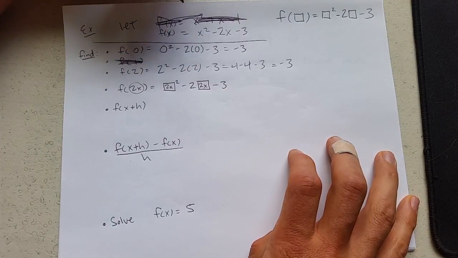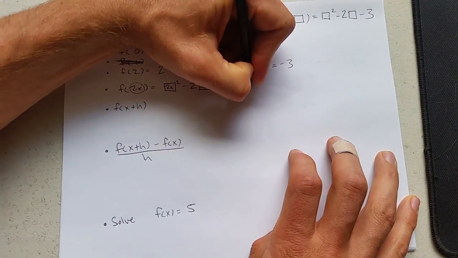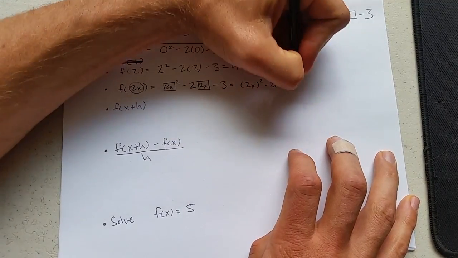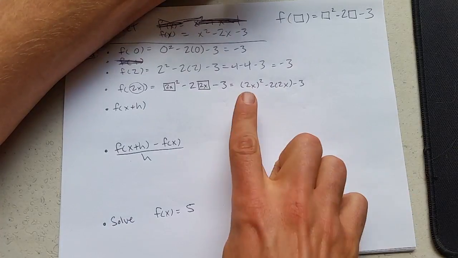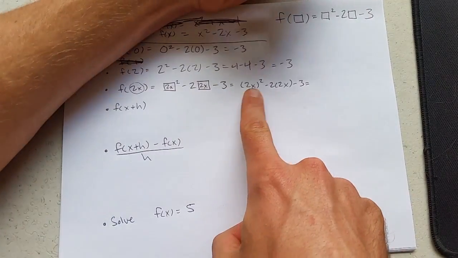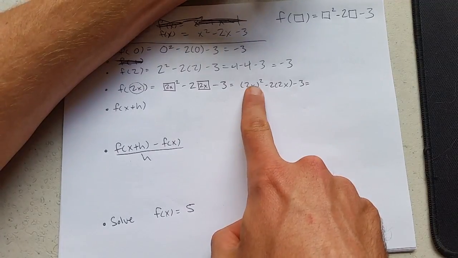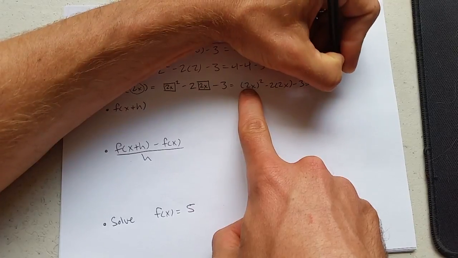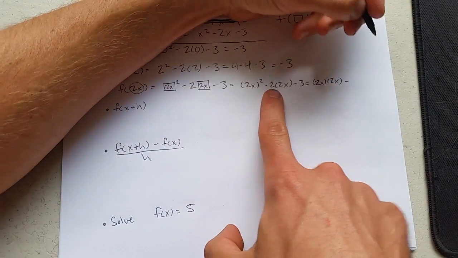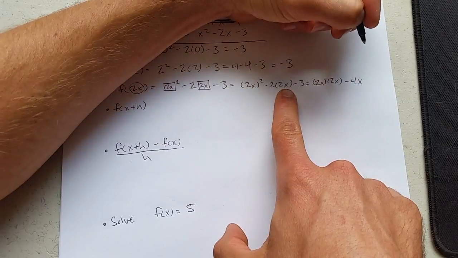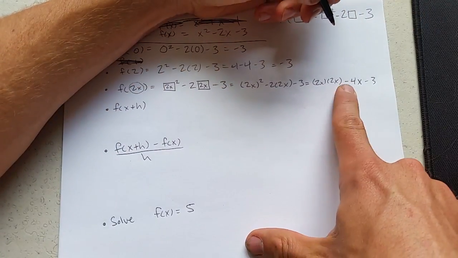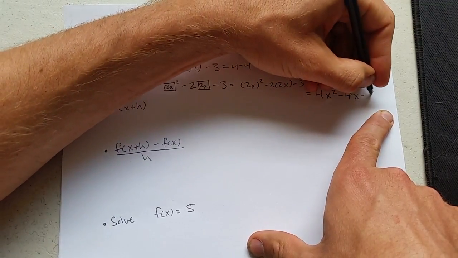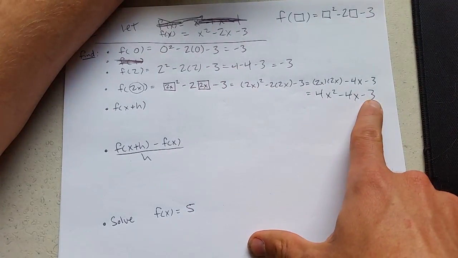Now we don't write math like this. We don't write boxes. What we write is parentheses. That's our grouping symbol in math. Now how do we square? Right here we're going to square. You can think about this as 2x times 2x. That's what square means. Minus, we can distribute this in. This is 4x minus 3. So we're going to have 4x squared here, minus 4x minus 3.